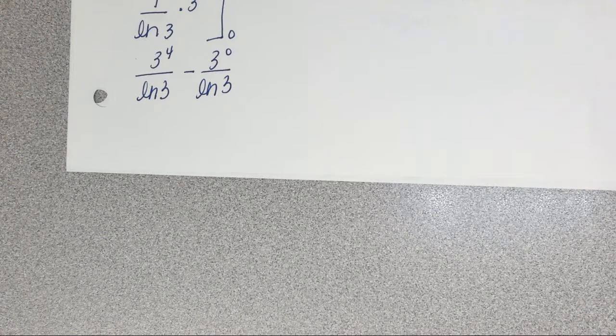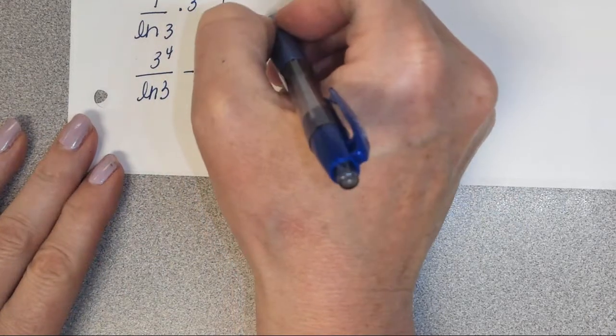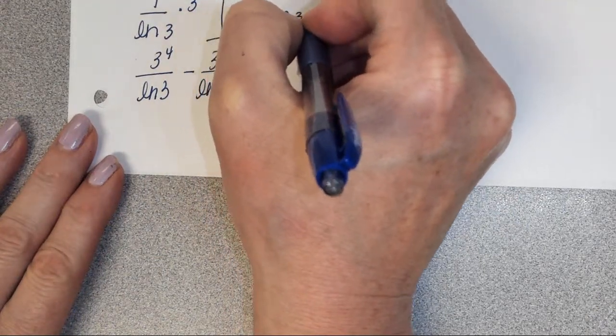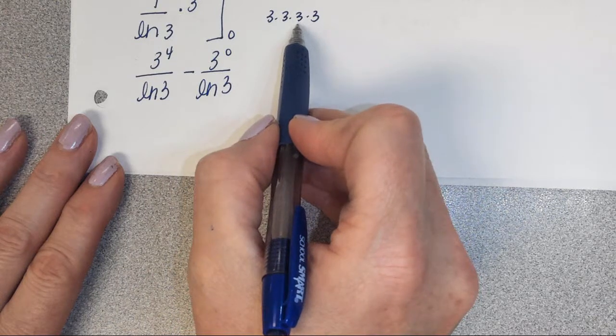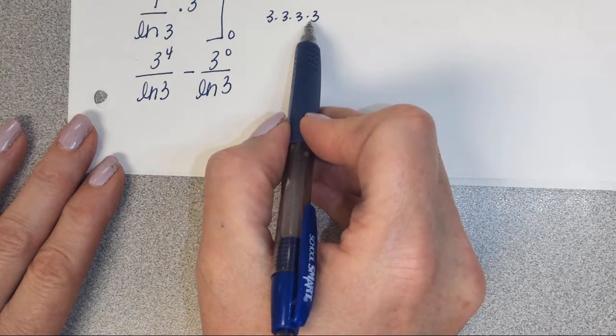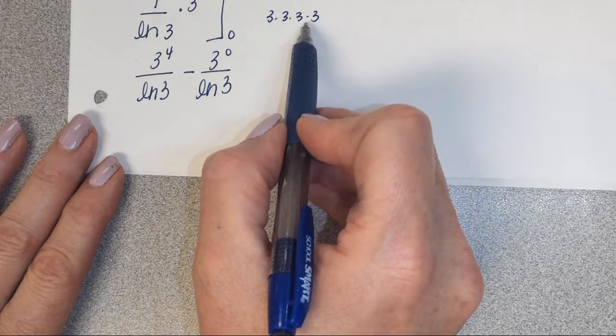81. How'd you get that? You just kept multiplying? A lot of things though, like when people are doing 3 to the 4th, a lot of people go like this. 3 times 3 is 9, times 3 is 27, times 3 is 81. But a lot of you don't know 27 times 3 is 81.